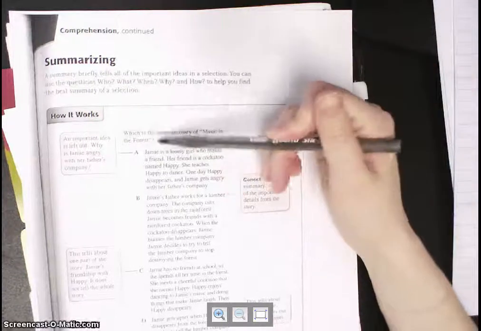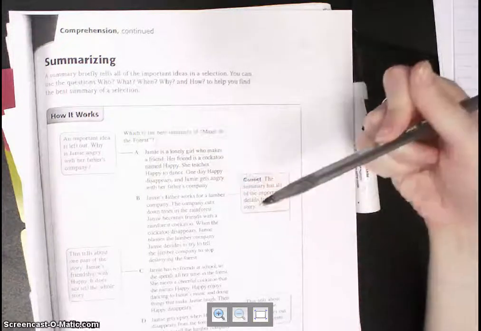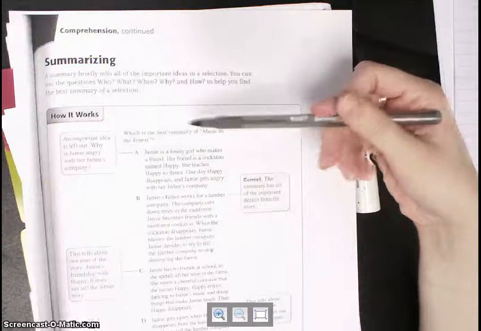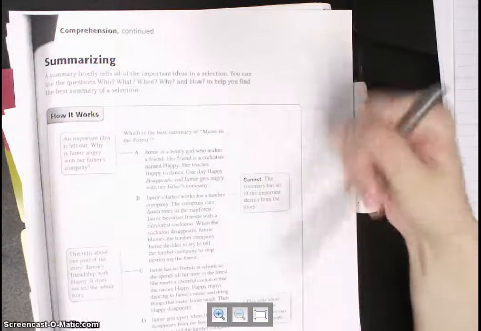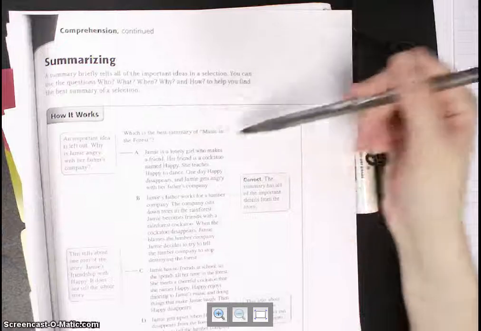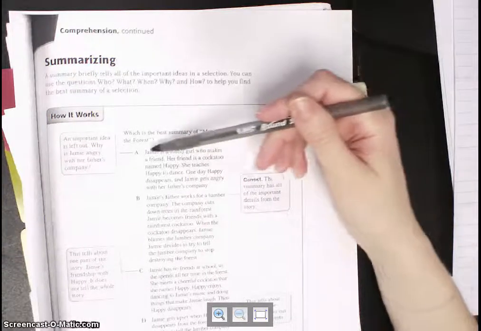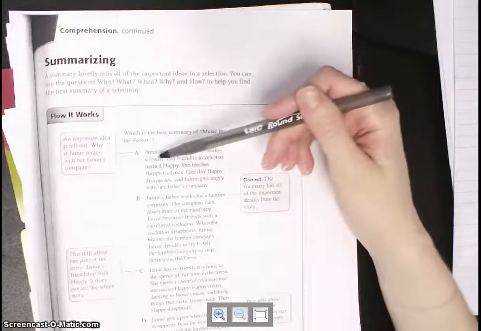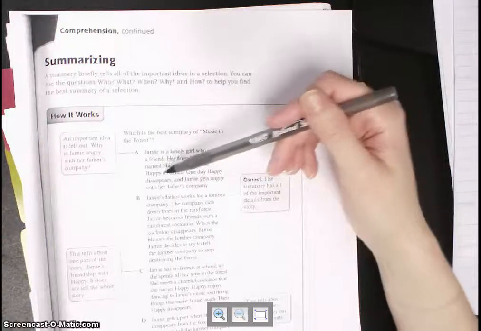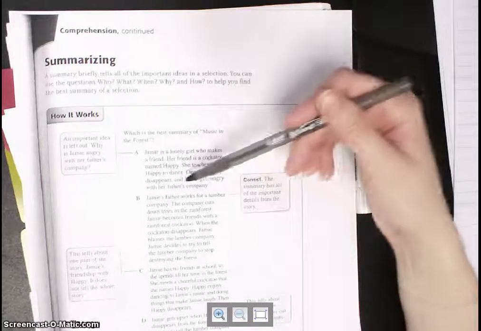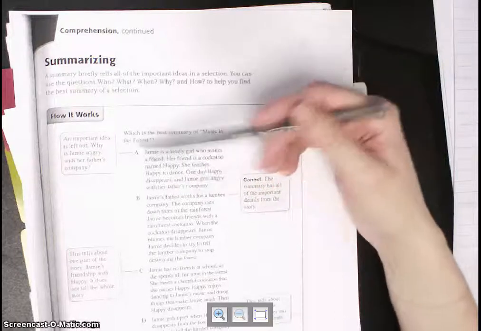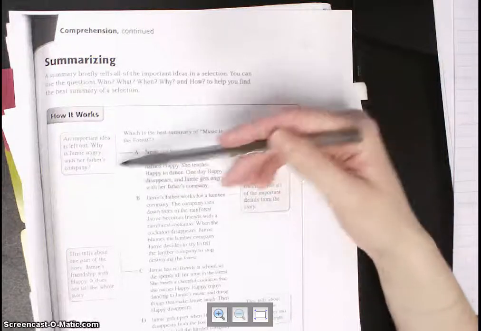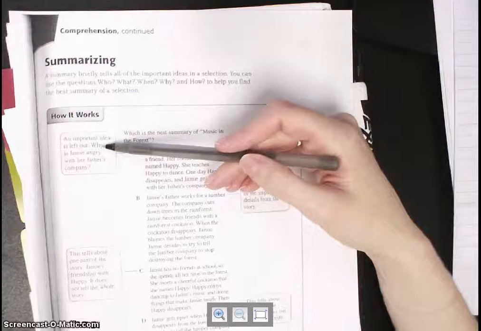So we're going to look at this. We haven't read it. We're just going to look at why each of these answers is incorrect and why the one is correct. So, which is the best summary of The Music in the Forest? Jamie is a lonely girl who makes a friend. Her friend is a cockatoo named Happy. She teaches Happy to dance. One day Happy disappears and Jamie gets angry with her father's company. Okay, well that sounds pretty good, but it left out the why.